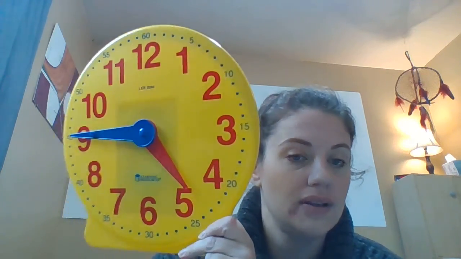If you have any more questions about telling time, or if you need a little more practice with telling time, it's always great to use your own clock. If you have your own clock, like an analog clock at home, just practice every once in a while. What time is it? Oh, it's 3:20 or 10:30. Practicing that way is a great way to get that skill mastered.